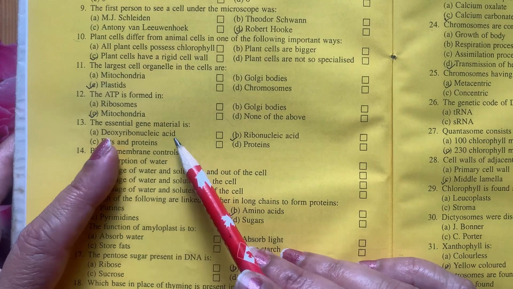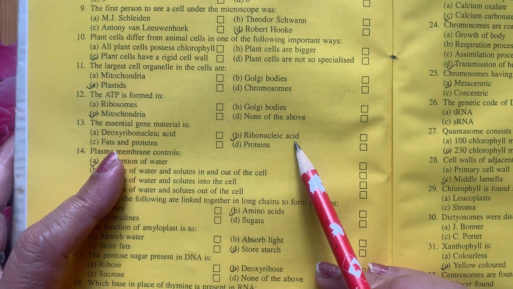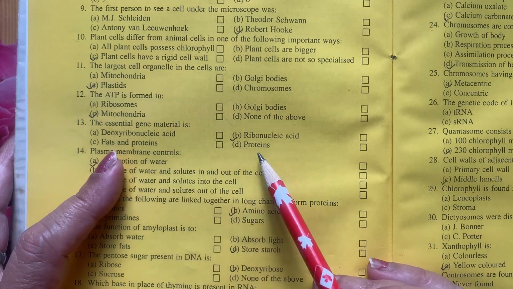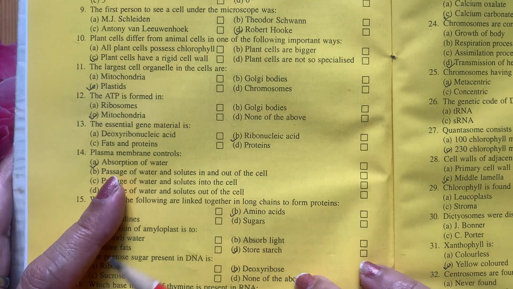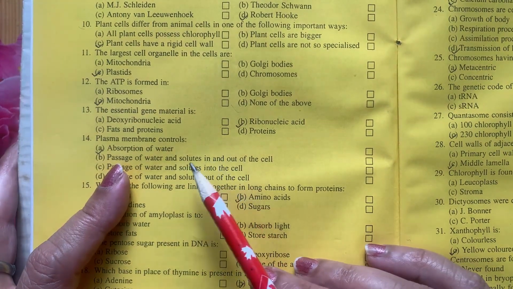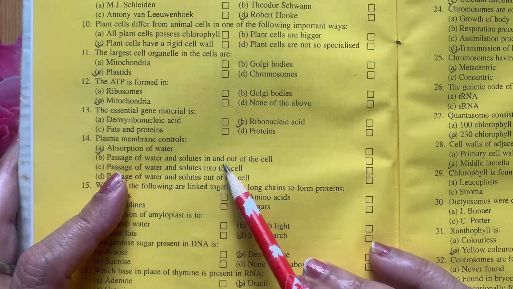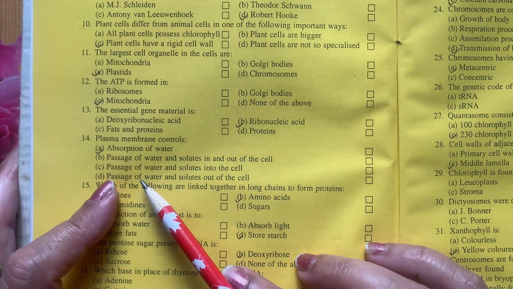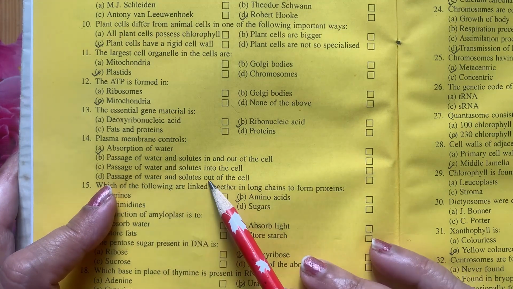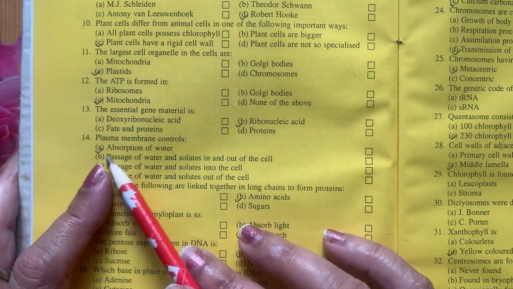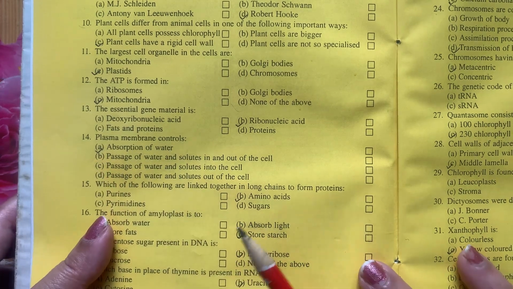The essential gene material is deoxyribonucleic acid, ribonucleic acid, fats and proteins, protein. The correct option is ribonucleic acid. Plasma membrane controls absorption of water, passage of water and solutes in and out of the cell, passage of water and solutes into the cell, passage of water and solutes out of the cell. The correct option is the first one, it is absorption of water.